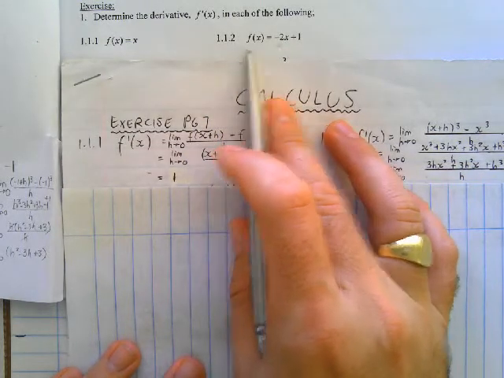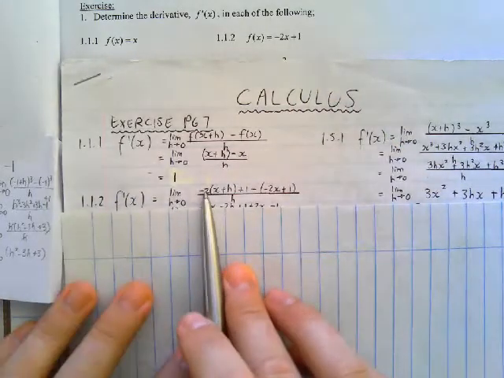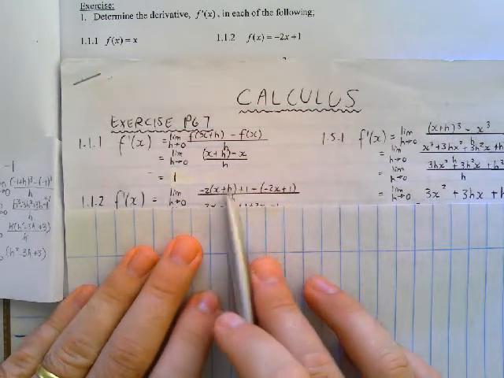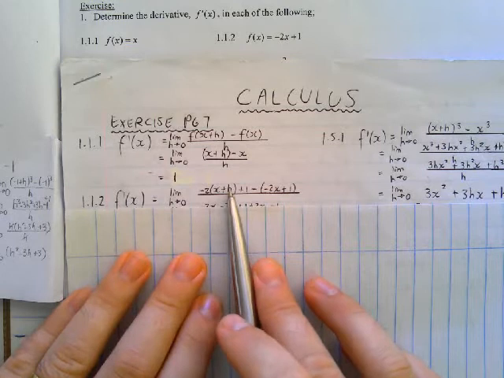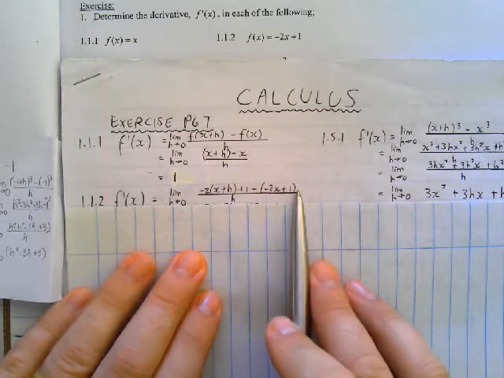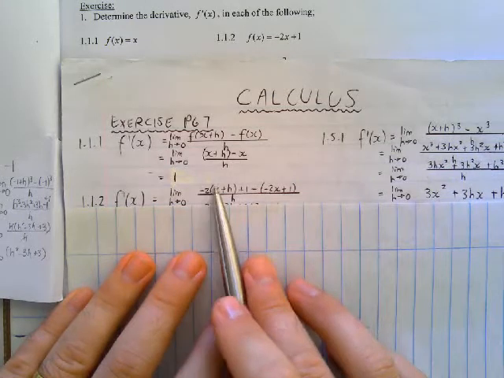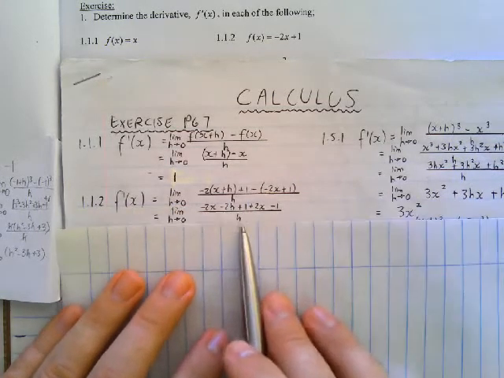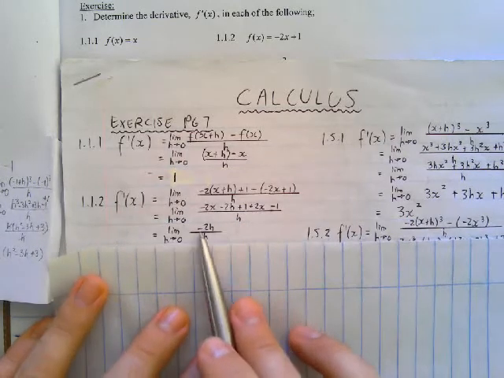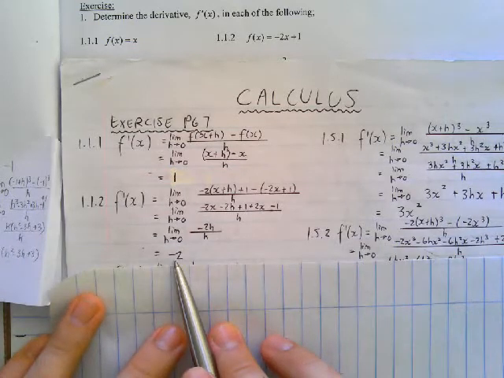In 1.1.2, you've got negative 2x plus 1, a straight line. Look carefully, there's our formula in action. Negative 2 of what? x plus h. We've added a little small change. Minus, what's our function name? Negative 2x plus 1. We are subtracting the whole of f(x), so that's why we've used brackets. We multiply the negative in, clean it up, and our 2x and negative 2x cancel. In the end, I'm going to have negative 2h over h. I can cancel my h's, and my answer is negative 2.